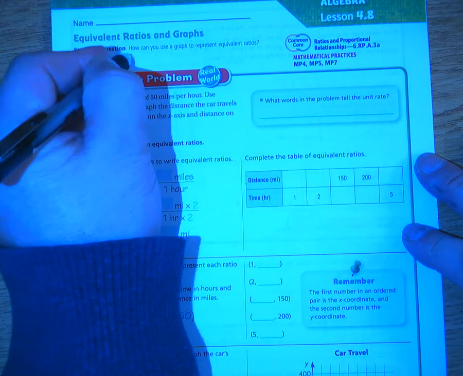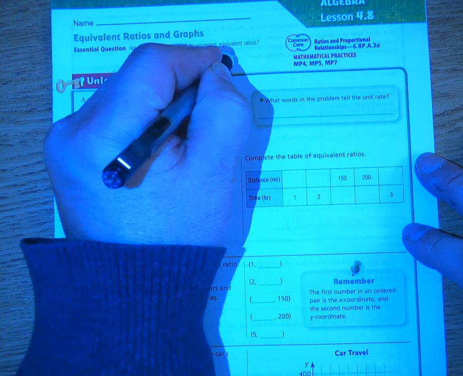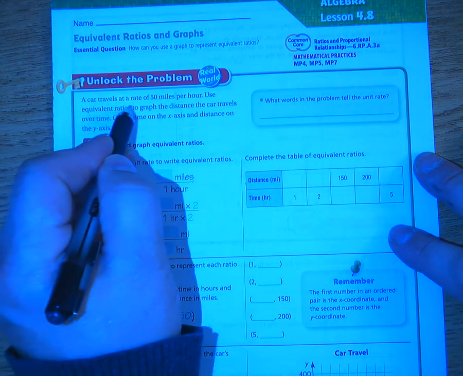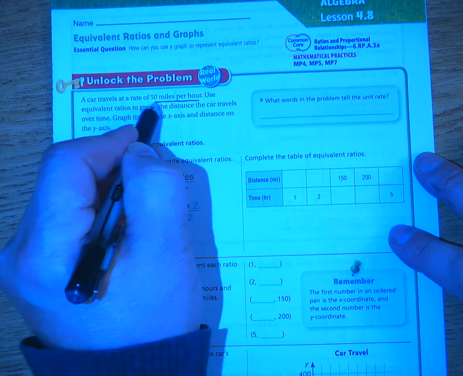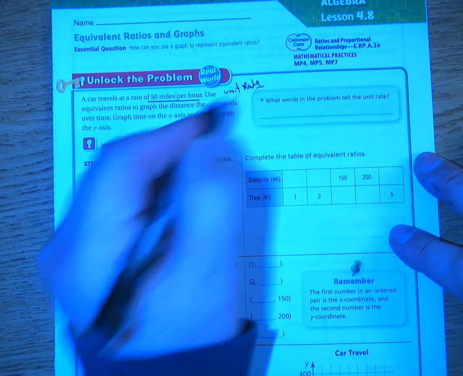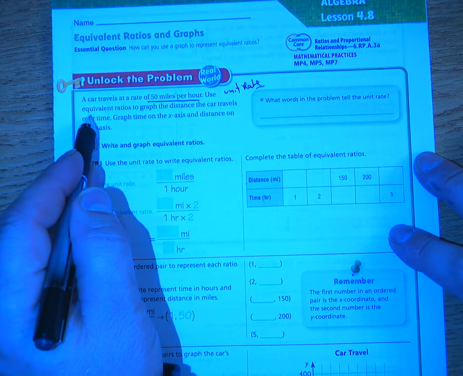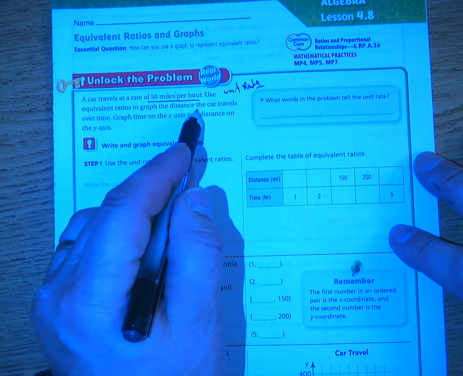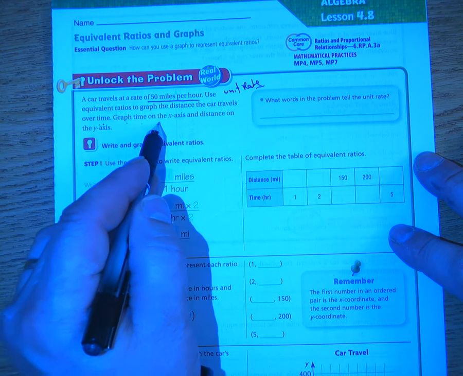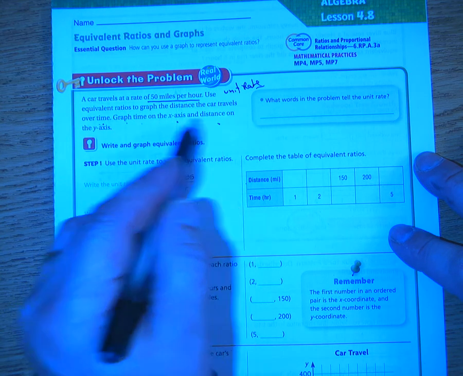Equal ratios and graphs. How can you use a graph to represent equivalent ratios? Okay, so a car travels at a rate of 50 miles per hour. Right there is a unit rate. Okay, we've been talking about that. Use equivalent ratios to graph the distance the car travels over time. Graph time on the x-axis and distance on the y-axis.